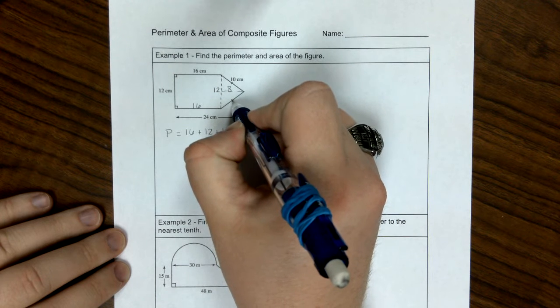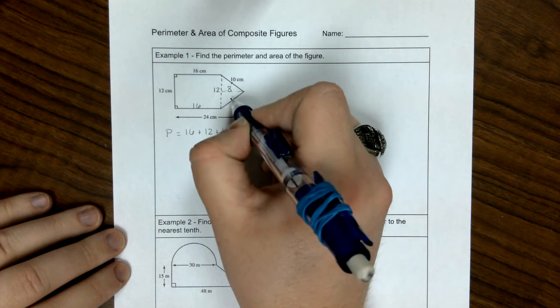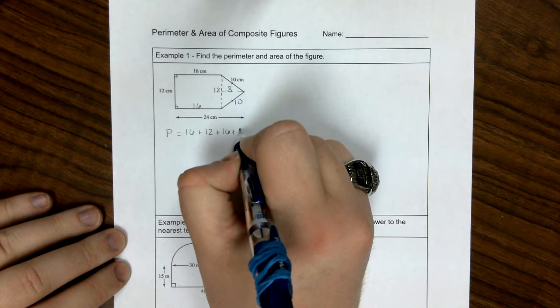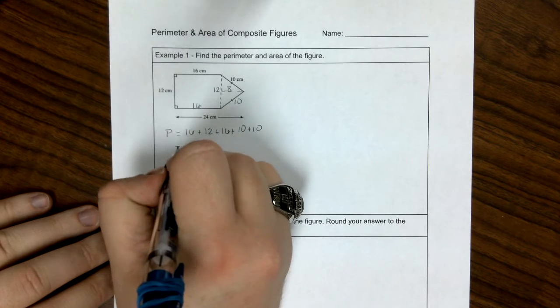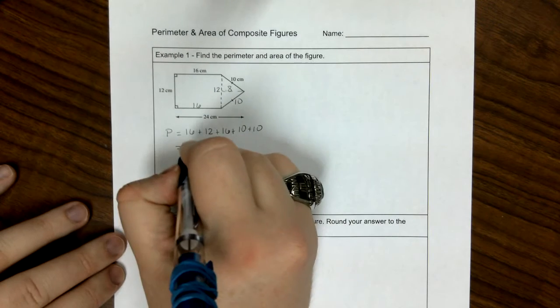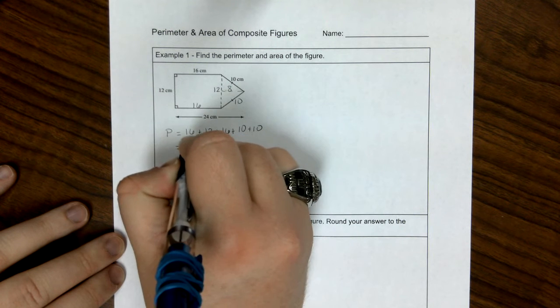And notice that there's a tick mark here and a tick mark here. That means they're congruent, and so if this one's 10, this one's also 10. So that means we add 2 10s. Then we just add all that up. And when you add all that up, it's going to be 64, and that would be centimeters.